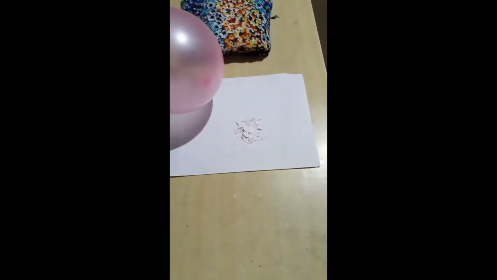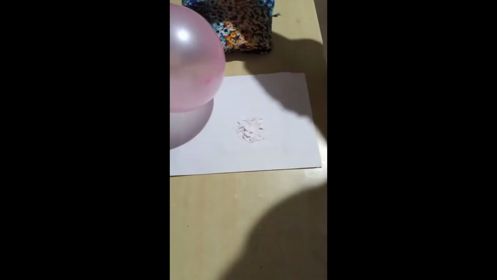First, we start rubbing the balloon on nylon cloth for a few seconds. And when we rub the balloon on nylon cloth for a few seconds, the balloon becomes negatively charged.